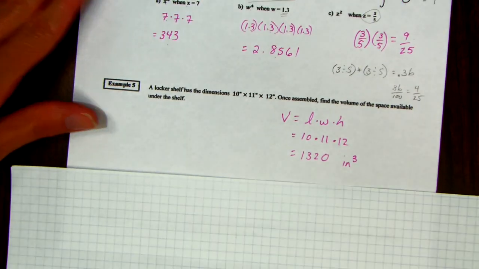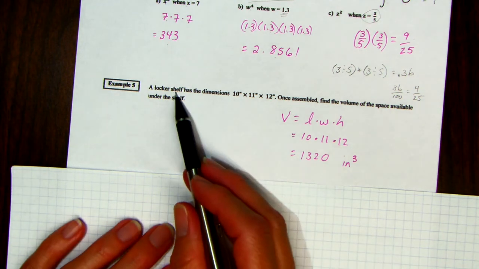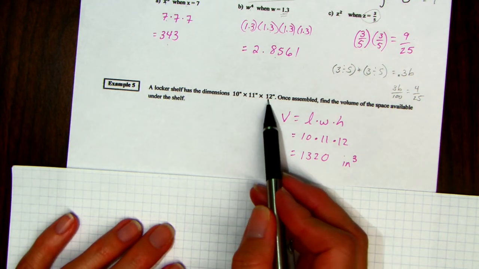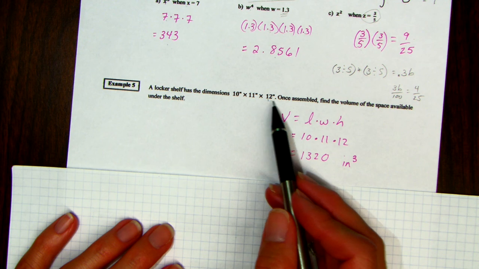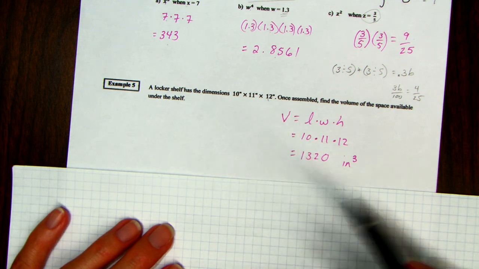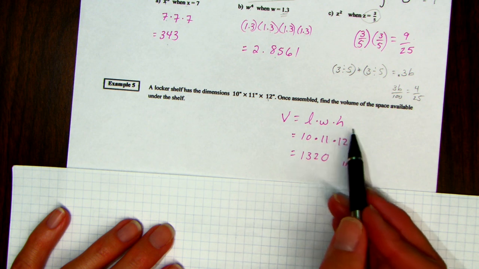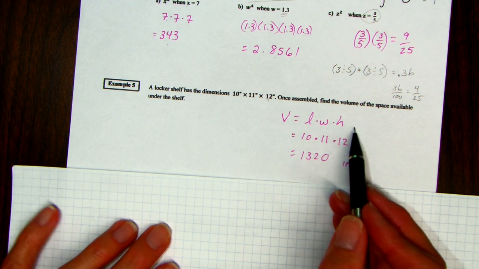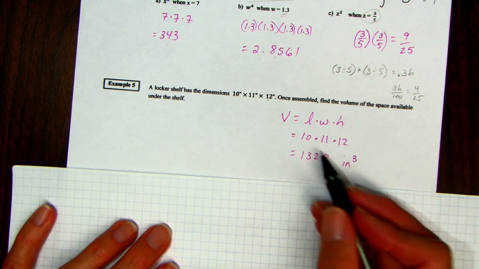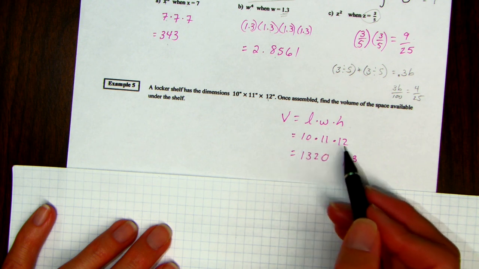Example 5 is a volume problem. Locker shelf has these dimensions. A lot of you have 2 of these in your locker. Once assembled, find the volume space available under the shelf. Well, volume is length times width times height. This is going to change a little bit with different solid figures we're going to be working with. But the length is 10 times 11 times 12.